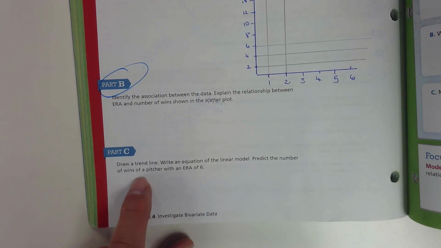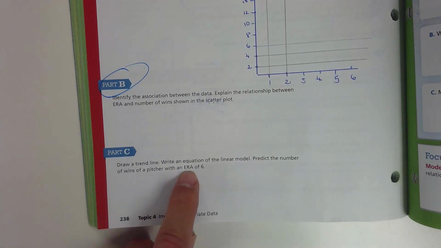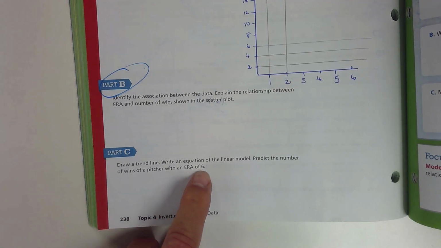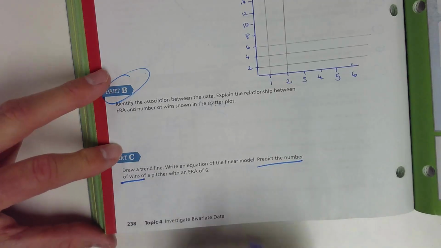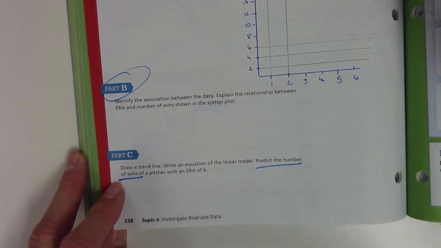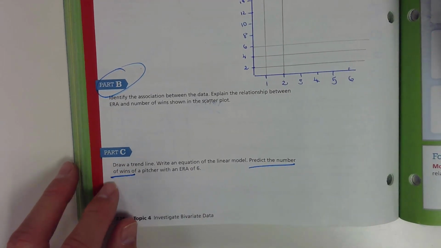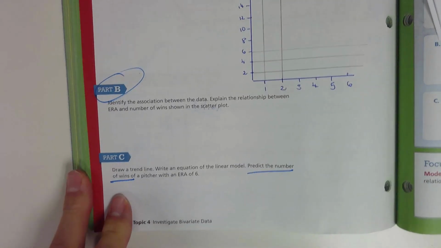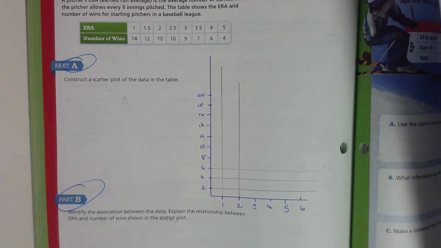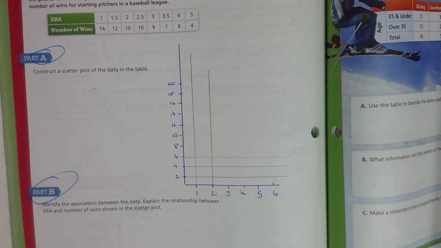Predict the number of wins of a pitcher with an earned run average of 6. So predict the number of wins. All right, you're going to make a prediction with your trend line. All right. Questions, anybody? No? Okay.